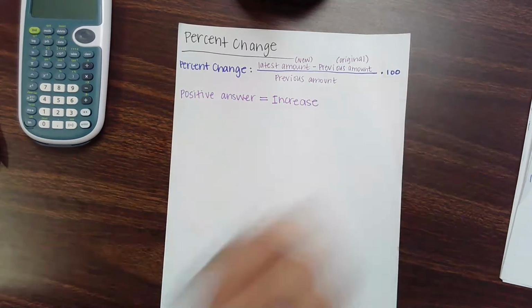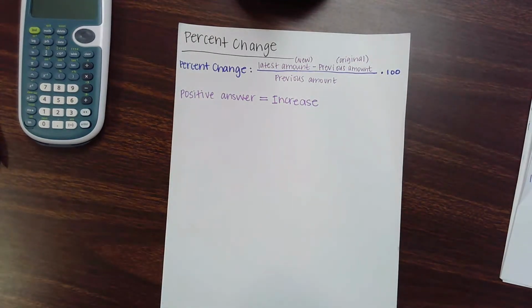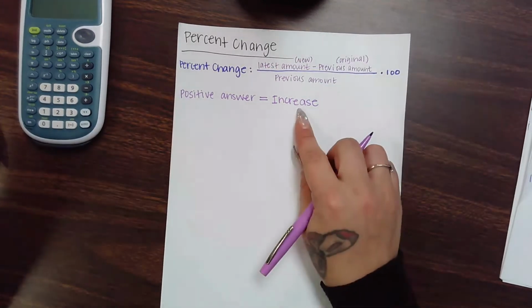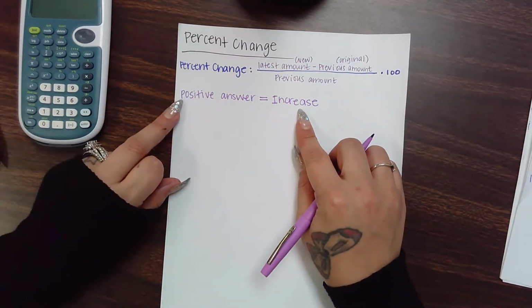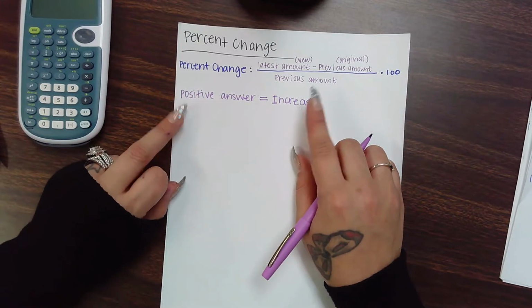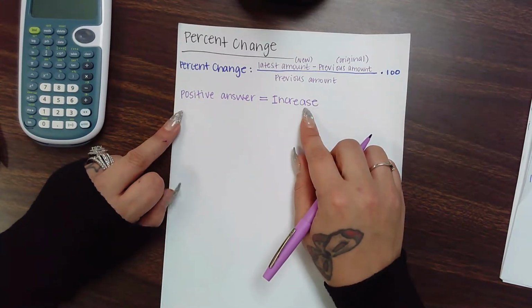They might not tell you what it could be, but if they do tell you you're finding an increase and your answer isn't positive, that should be your first hint that you probably typed things in incorrectly, okay?